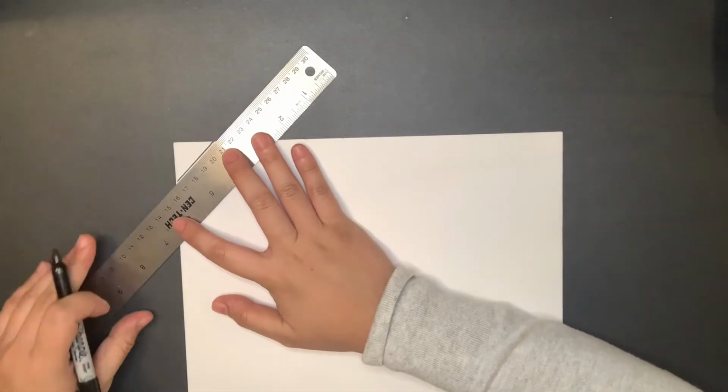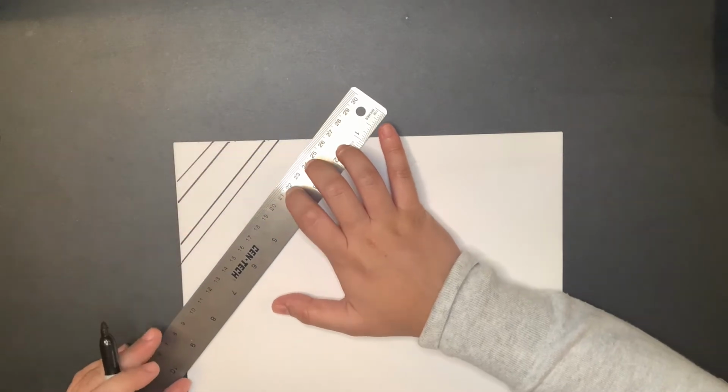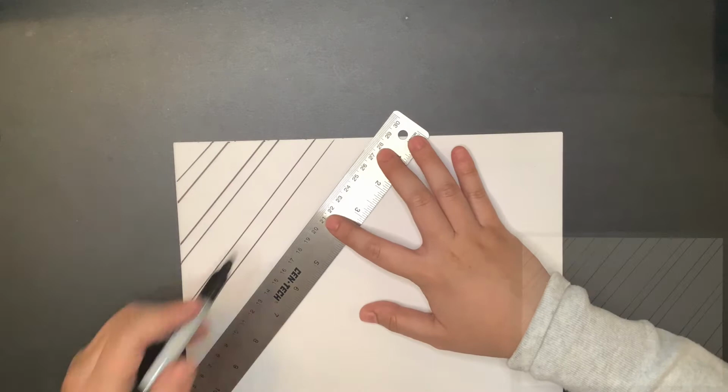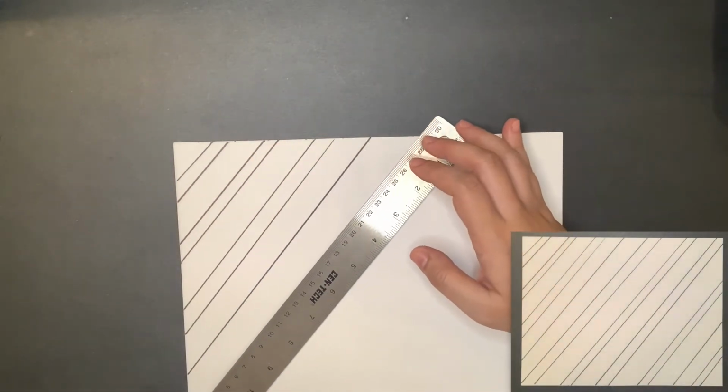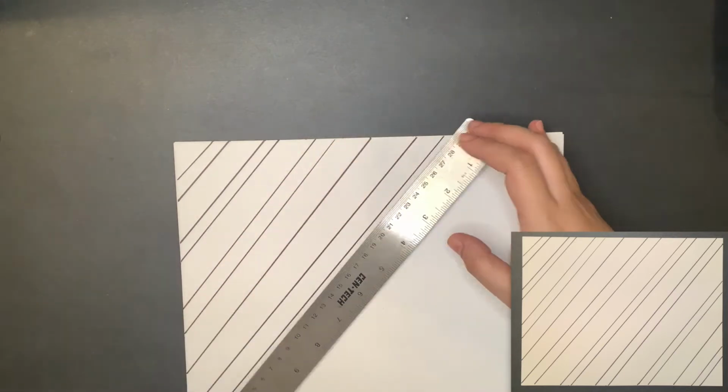We are going to begin by taking our ruler and black marker and create diagonal lines going in the same direction throughout the entire sheet of paper. They do not have to be evenly spaced. Make thin and thick sections throughout the piece, just as I am doing here.